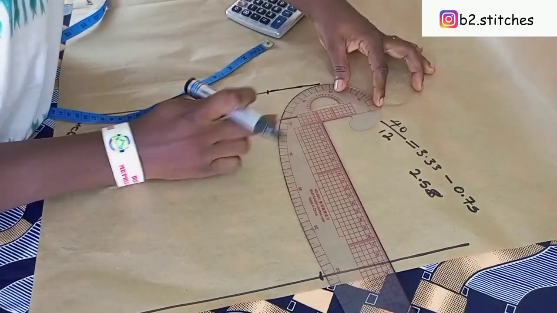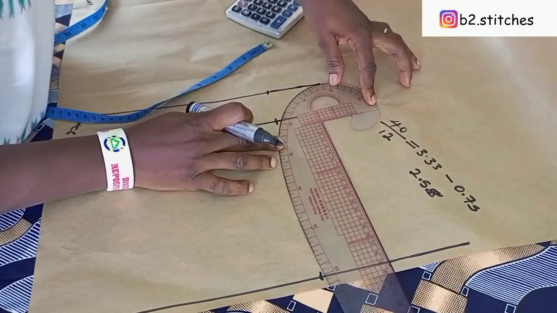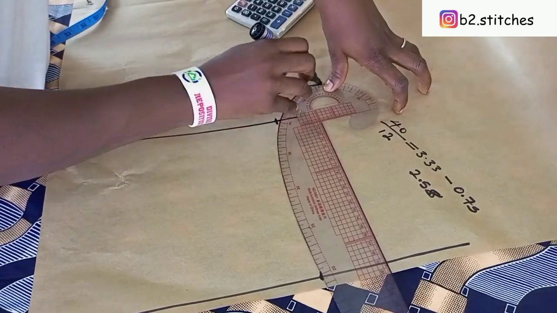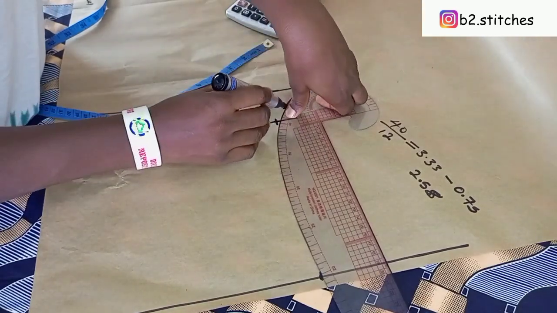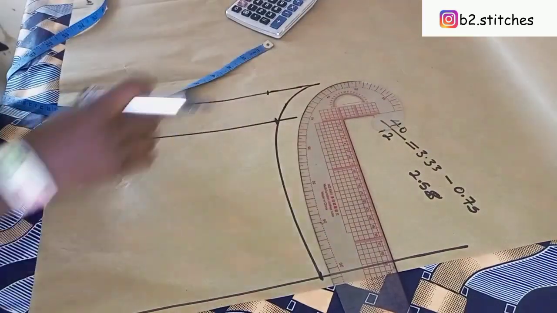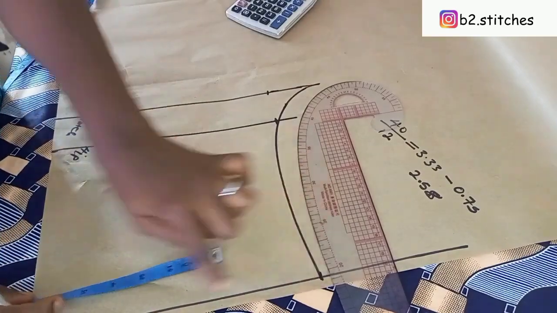That is where we are going to construct our curve for the crotch line. The curve will match up with the hip line, and from the hip line it will match up to the waistline like so. This is as simple as it is, guys.